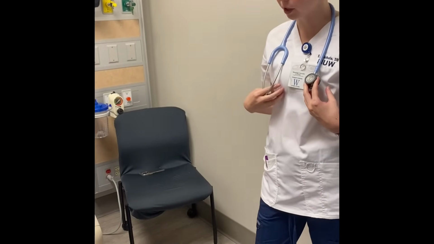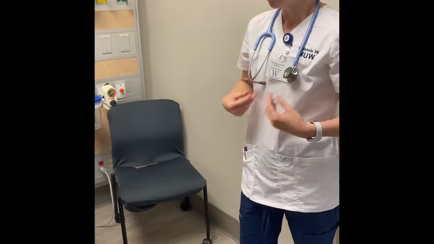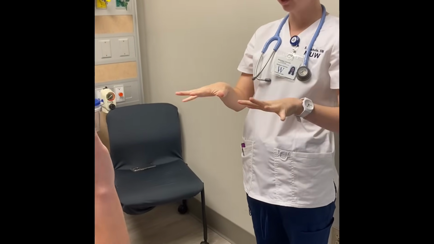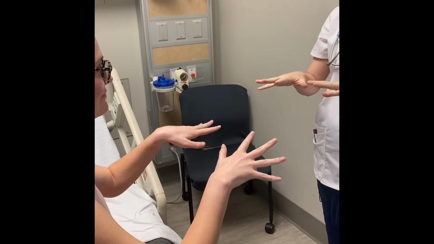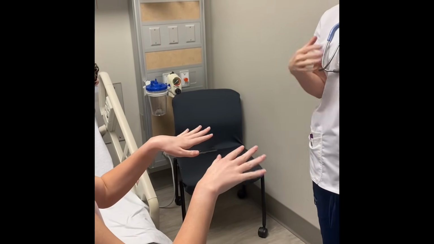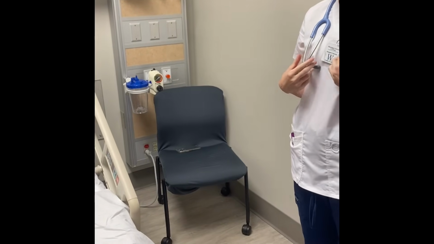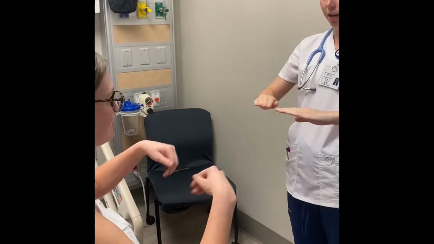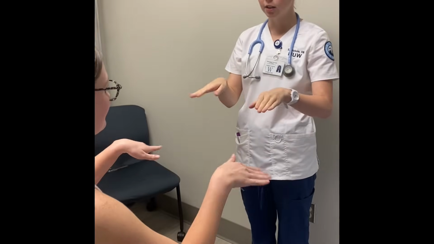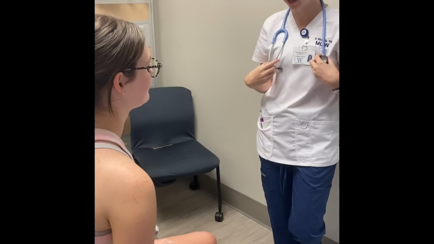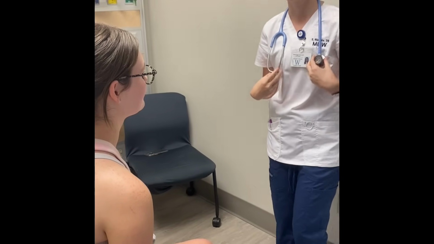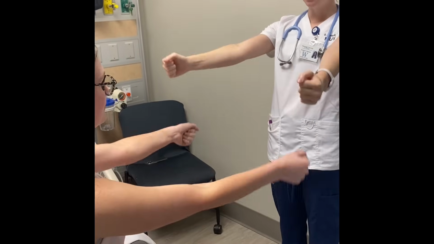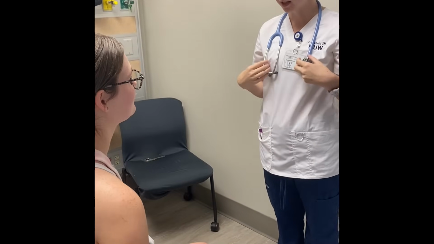Okay, so now we're going to move on to range of motion. Can you wave at me like this? Okay, can you flex your fingers or expand your fingers? So full range of motion in the fingers. Can you move your wrist up and down like this? Okay, can you go in and out? So full range of motion in the wrist. And now we're going to move to your elbows. Just flex and extend. So full range of motion in the elbows.